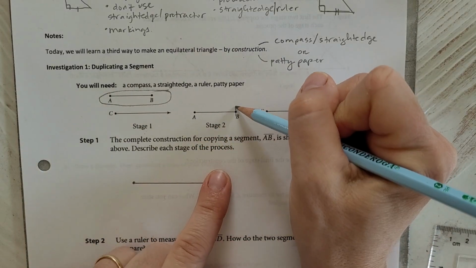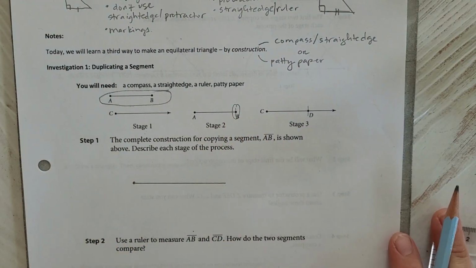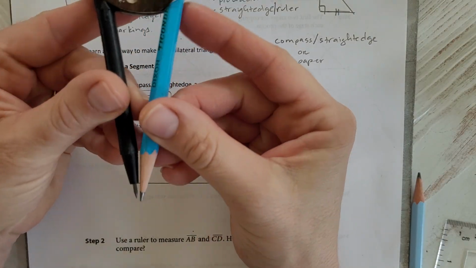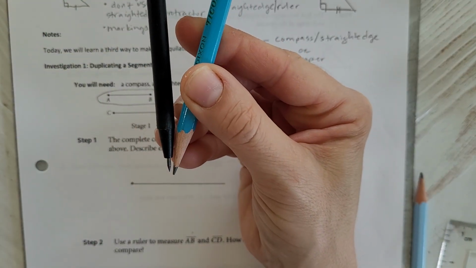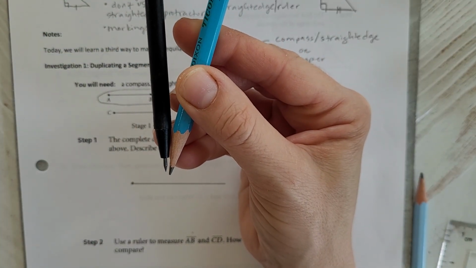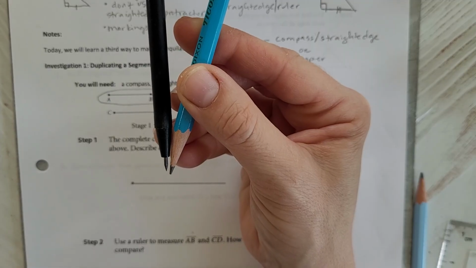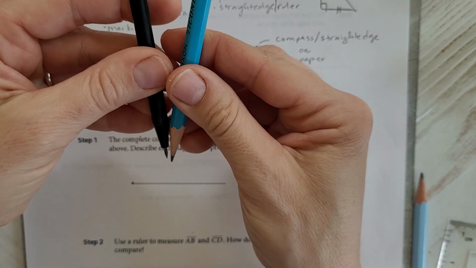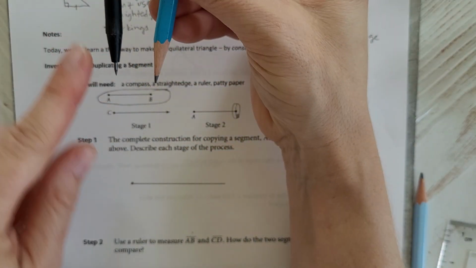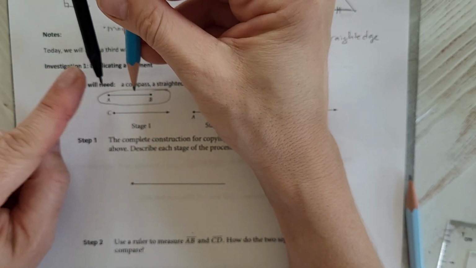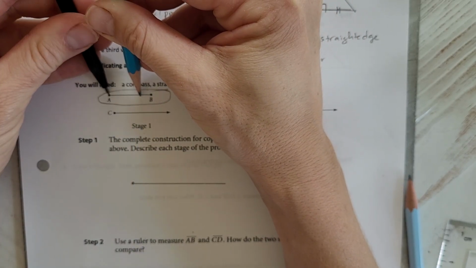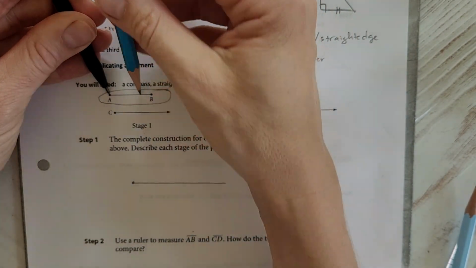Stage 2. This again represents our swoopy mark, and this is when we need our compass. And again, if you don't know how to open your compass or work on it or use it, I recommend that you watch my intro to constructions video. So my compass is already set up. What I'm going to do is go to the segment that I'm copying. I'm going to put my stylus on point A, one of the endpoints. It doesn't matter. I like to go to the right.